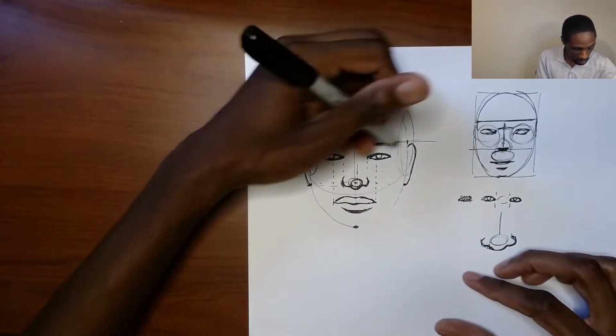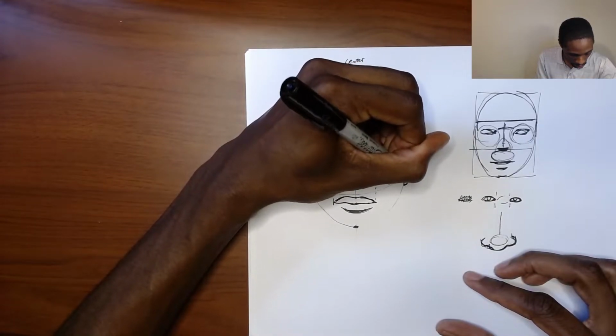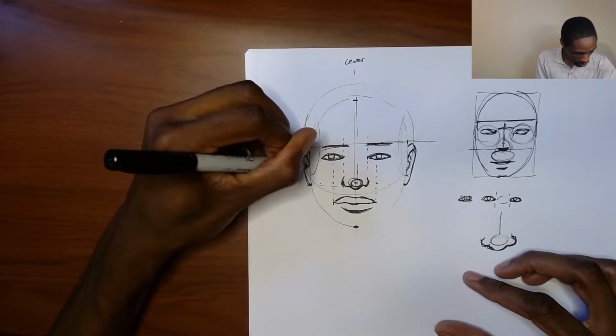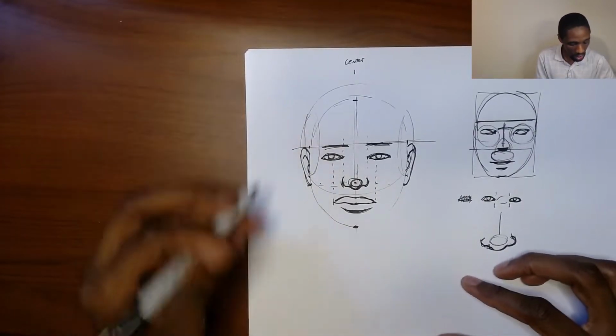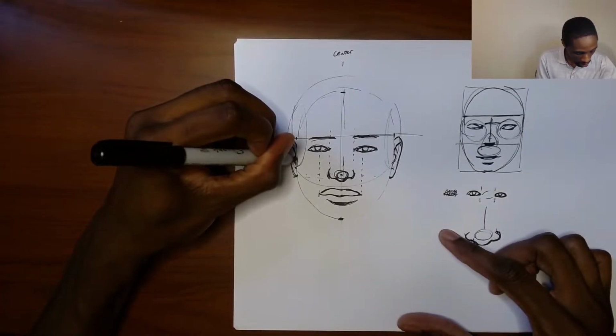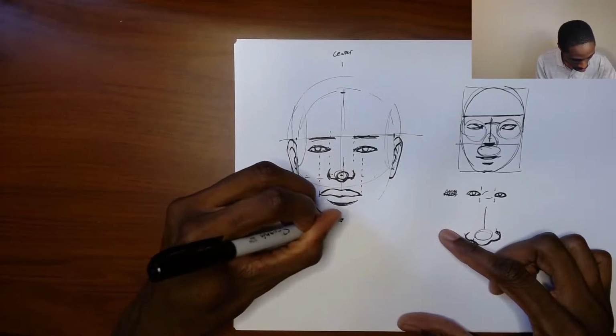Like that. And then we're going to draw our little ear parts inside of there. Okay, so that's generally where the ears go. Okay, and then you can just draw your jaw in there.